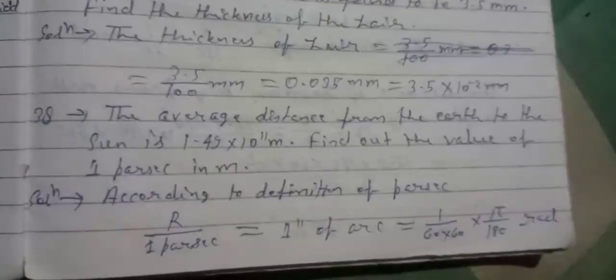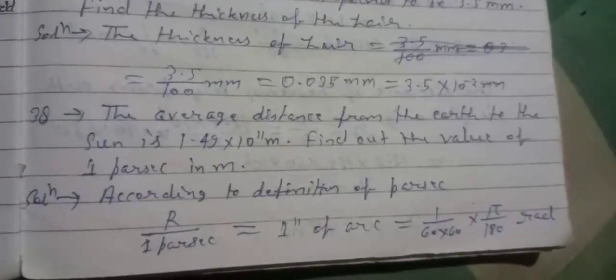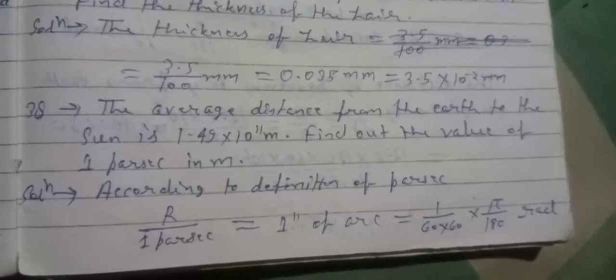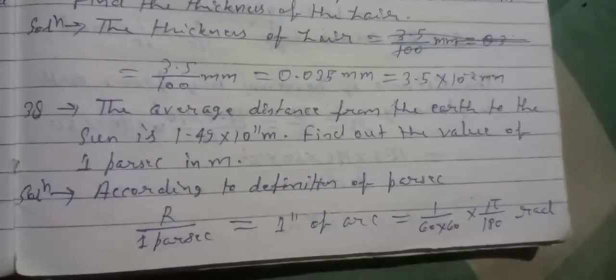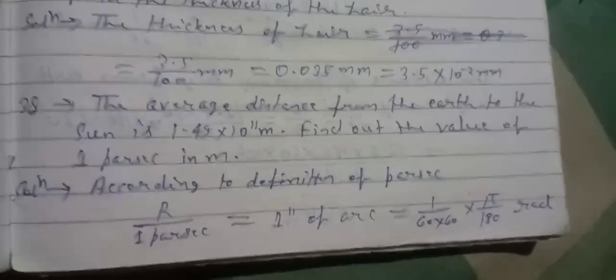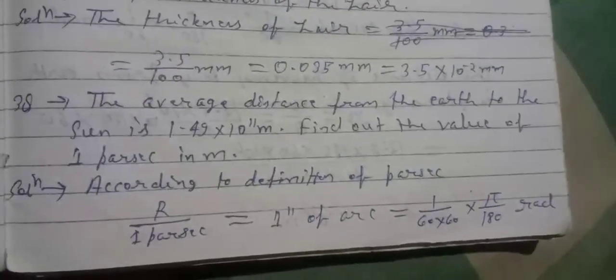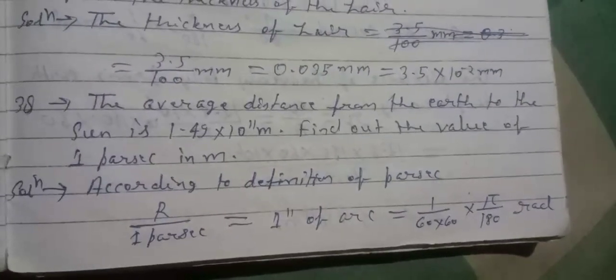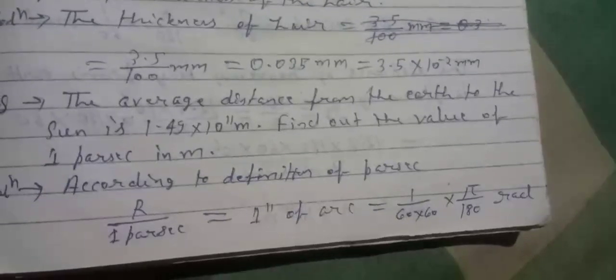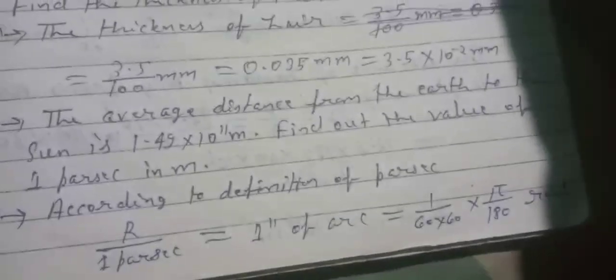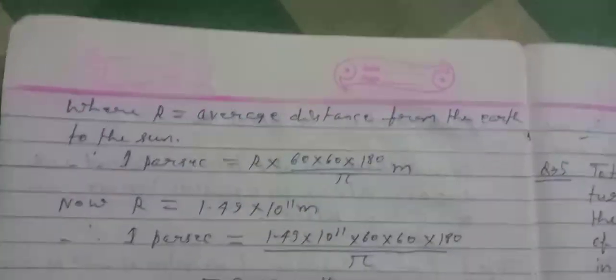The average distance from the earth to the sun is 1.49 into 10 to the power 11 meter. Find out the value of 1 parsec in meter. According to the definition of parsec, r by 1 parsec equals 1 second of arc, which equals 1 by 60 into 60 into pi by 180 radian, where r is the average distance from the earth to the sun.